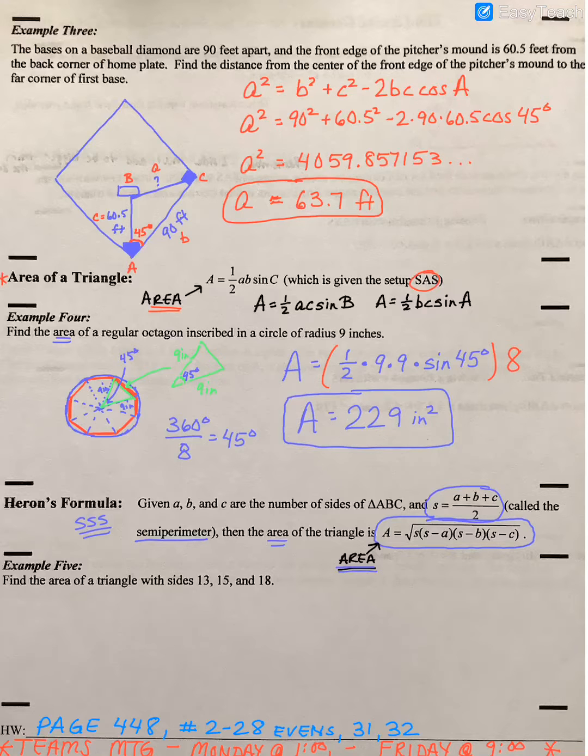So let's look at our example here. Find the area of a triangle with sides 13, 15, and 18. So 13, 15, and 18 are going to be my A, B, and C. Honestly, it doesn't really matter which is which, but those are my A, B, and C. First thing you need to do before we actually use the area formula is find S. If you recall, S, or the semiperimeter, is A plus B plus C divided by 2.